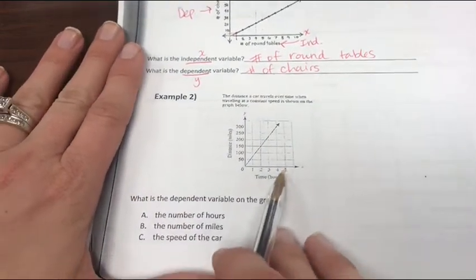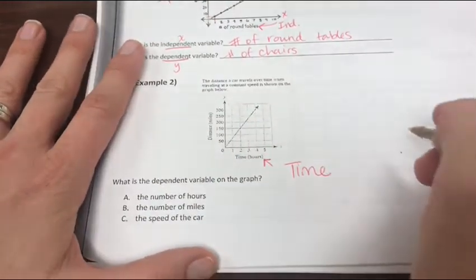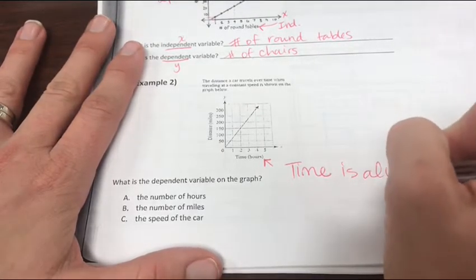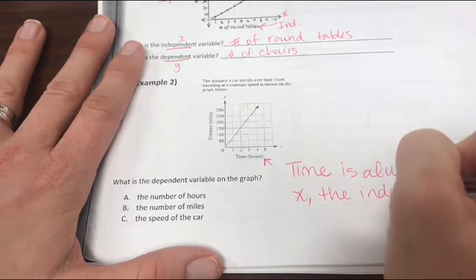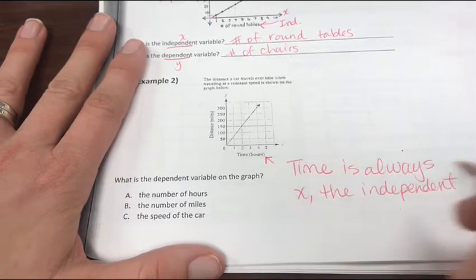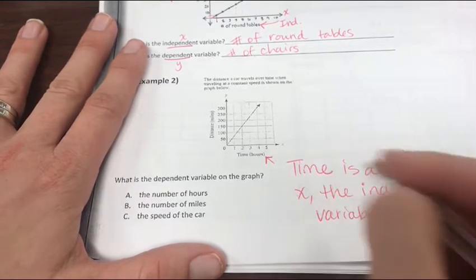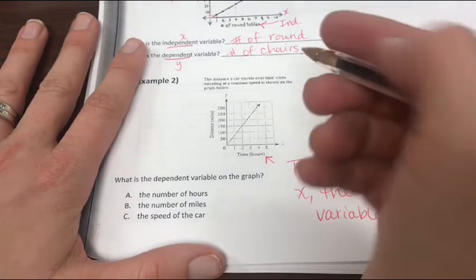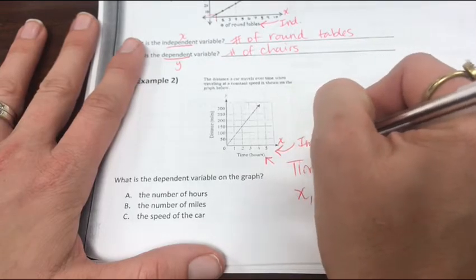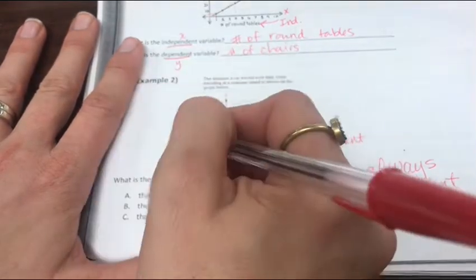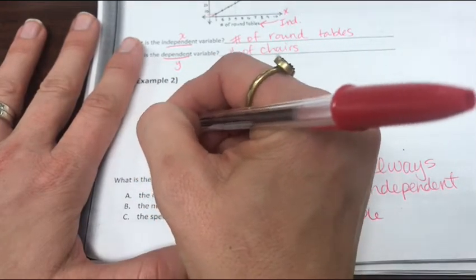All right, so on example 2, we have time. Okay, now let me tell you this, and this is going to help you on your homework. Time is always x, which is the independent variable. All right, because time never stops. It's always happening. It's going to be passing by as anything is happening. So time is always x. So this is the independent variable. Okay, time is your independent variable. And distance that's measured in miles is your dependent variable.